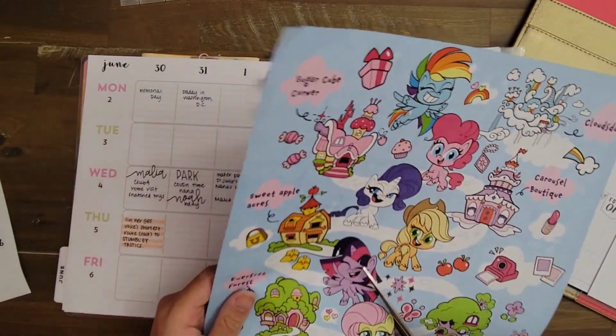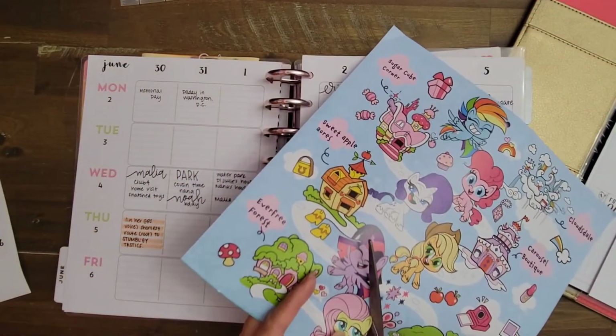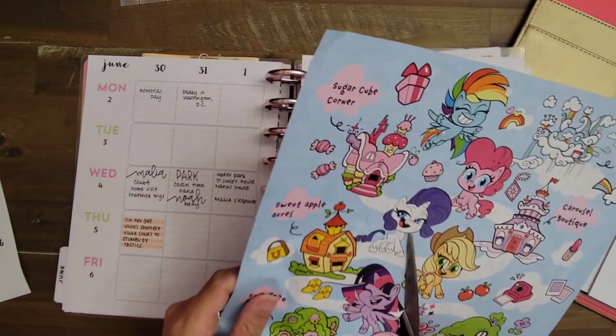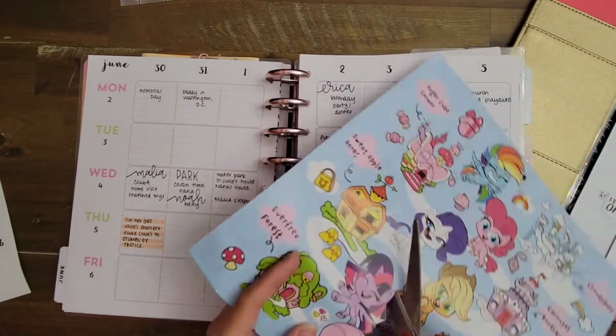But I decided, since I wrote about My Little Pony, that I would go ahead and use some of the ephemera here. This is actually a calendar from the Dollar Tree, and what I decided to do was just kind of fussy cut around it.